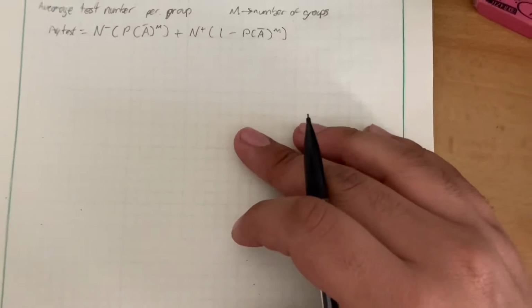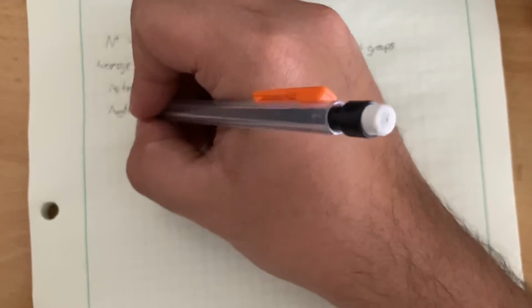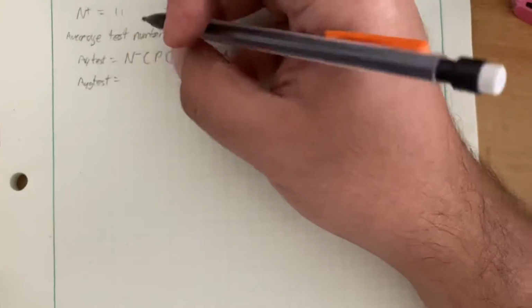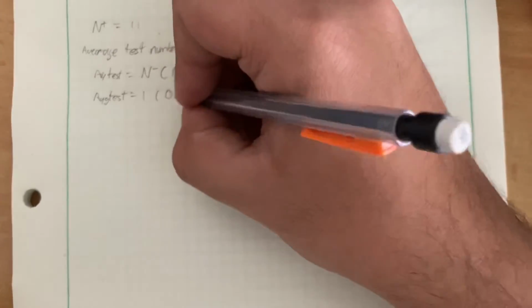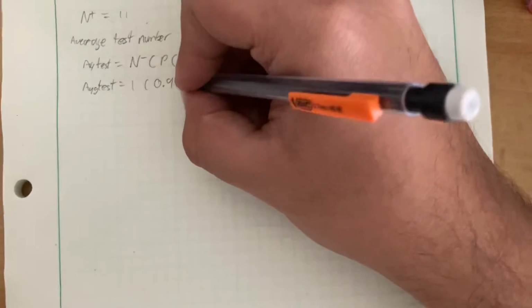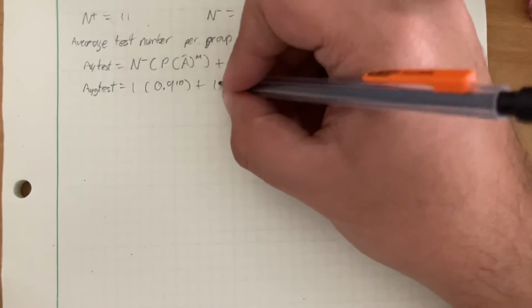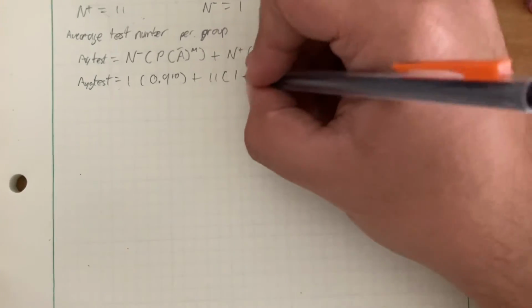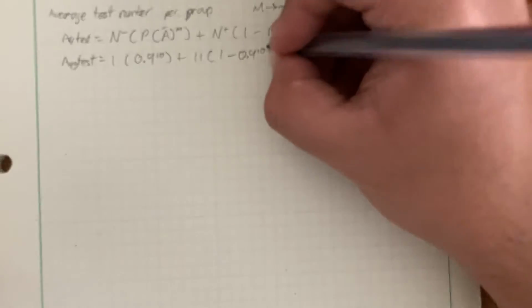So applying 10 tests, this is going to be equal to 1 times 0.9 to the 10 plus 11 times 1 minus 0.9 to the 10.